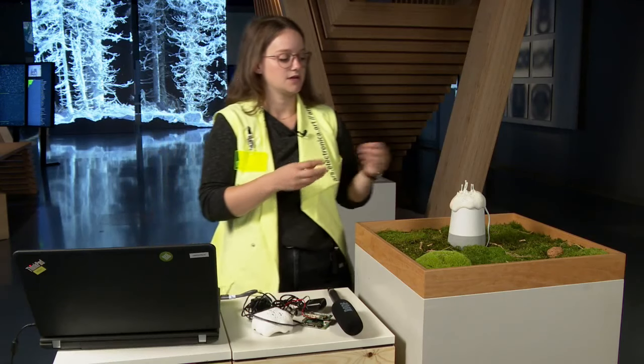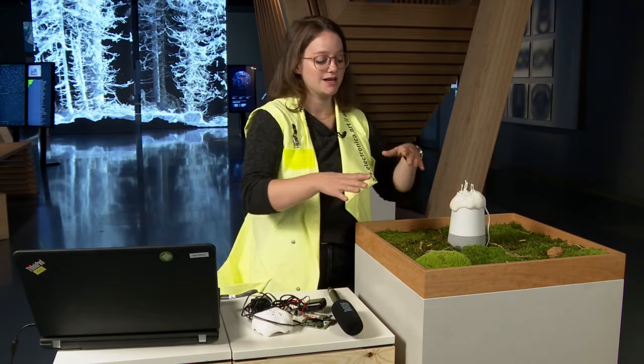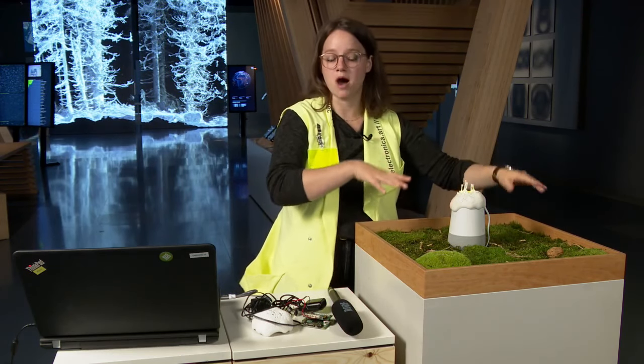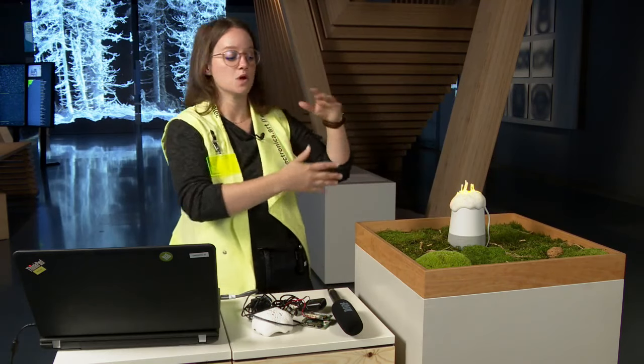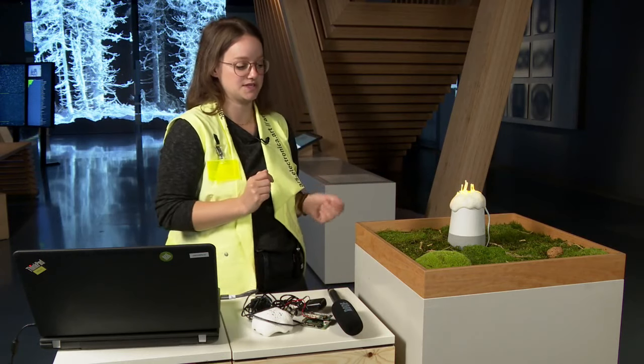And in here, in our presentation, you can see that as well. It's bedded into moss and in some woody area that we have here in our museum.